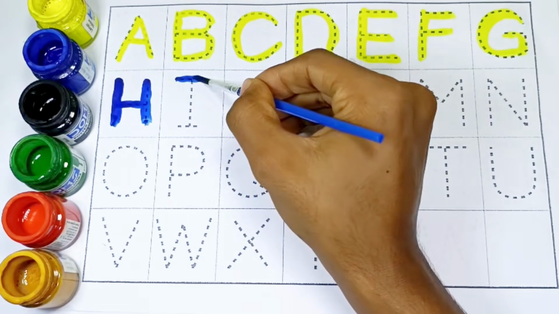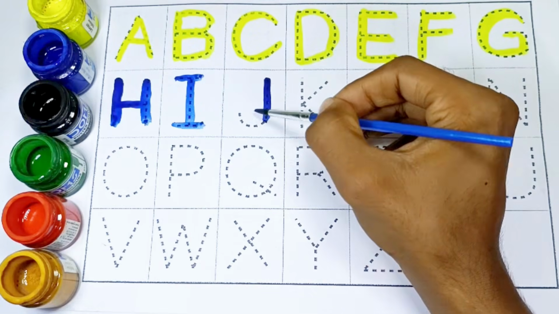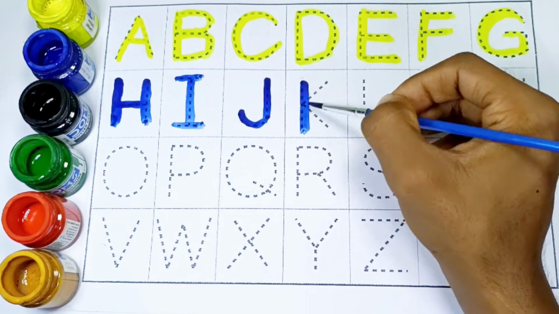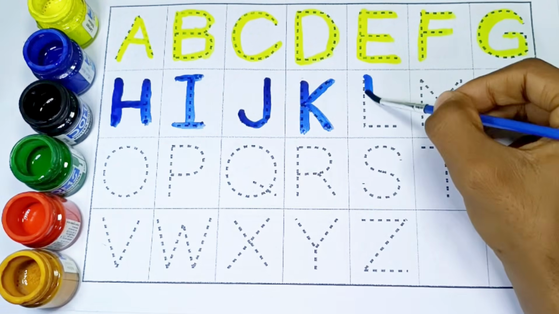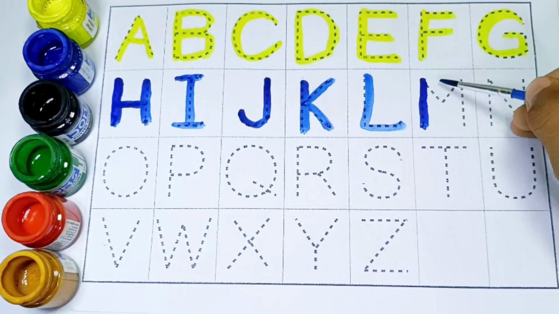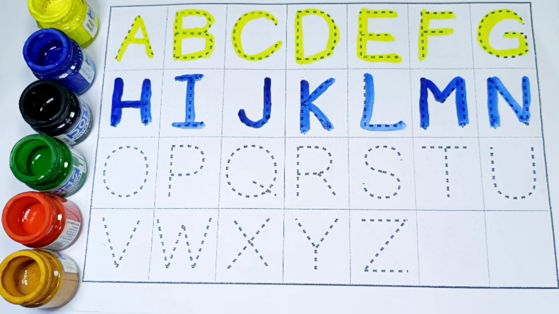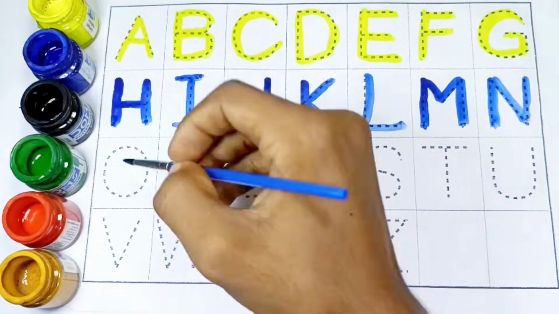H for helicopter, I for ice cream, J for joker, K for king, L for lion, M for moon, and N for nose. Kids, now you draw O and use black color.